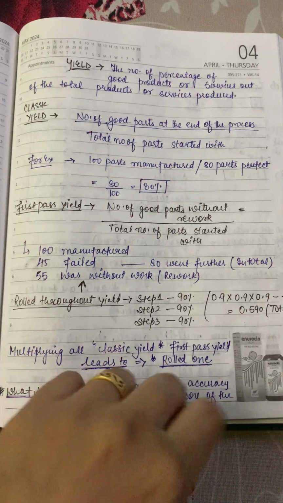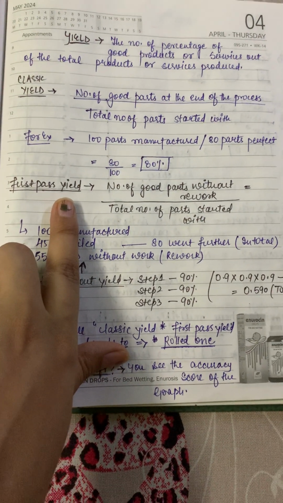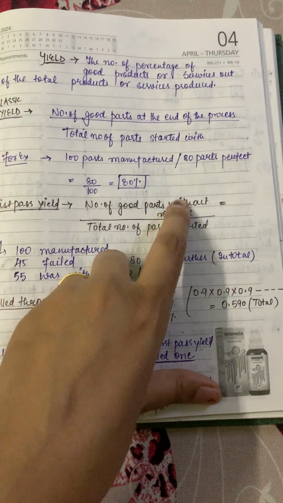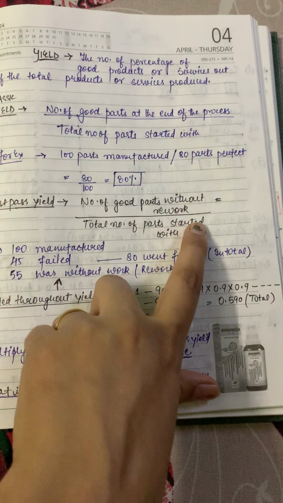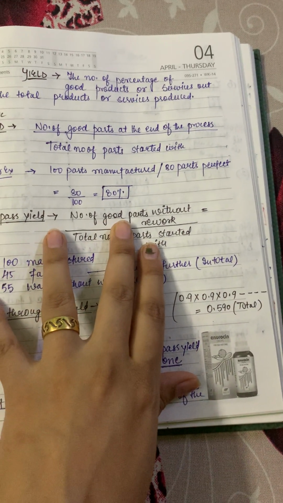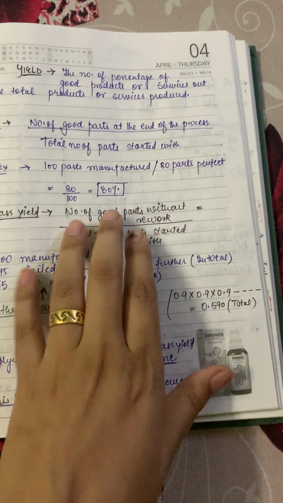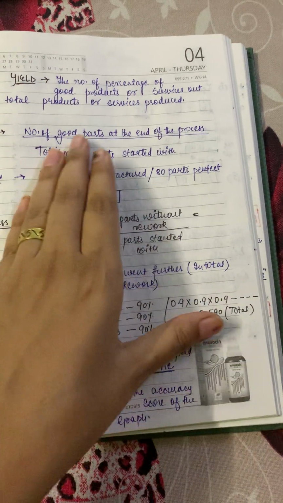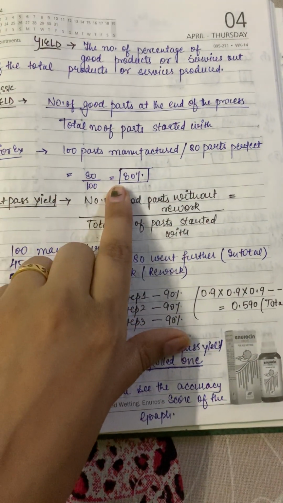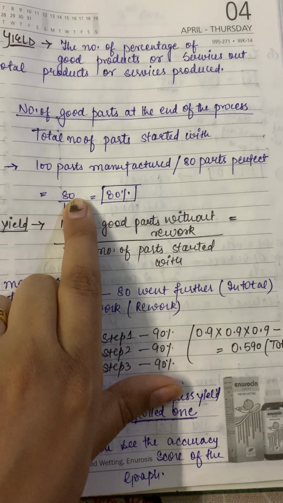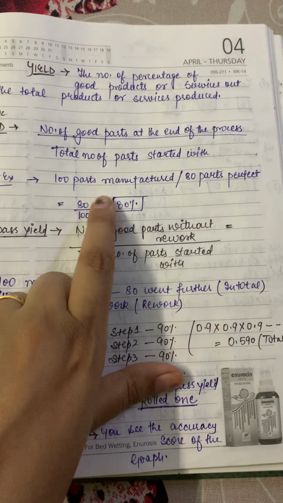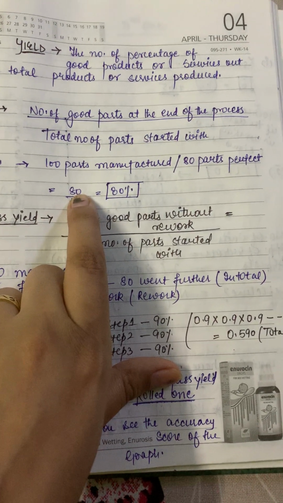Another one is first pass yield. First pass yield is the number of good parts without rework divided by the total number of parts started with. Imagine you have a number of good parts, but some rework was done and then they were counted as good. So for the 80 good parts, we need to find out how many had no rework done.